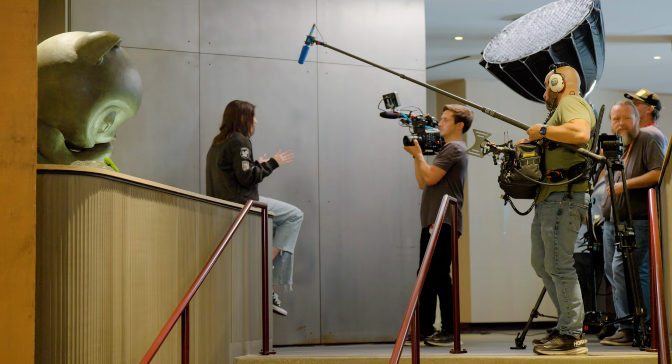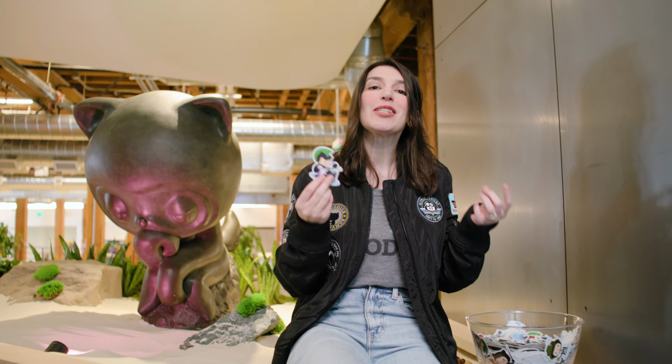Hey there! We are in San Francisco, California at the GitHub HQ, and I figured that this was the perfect place to answer the question that I am asked all the time, which is, how do you guys make the stickers? So, let's go to the source.